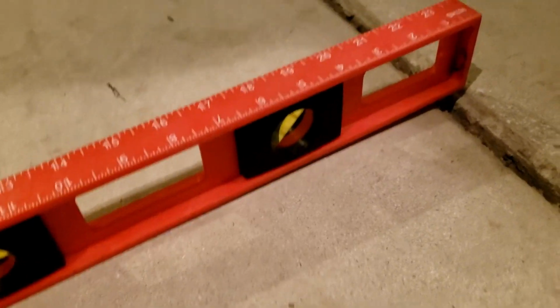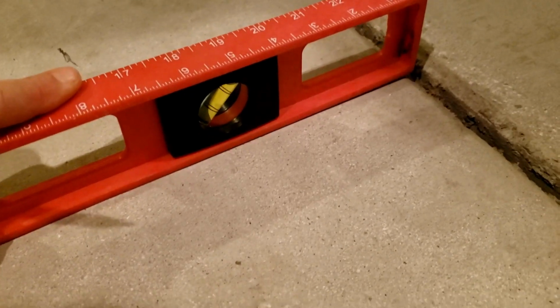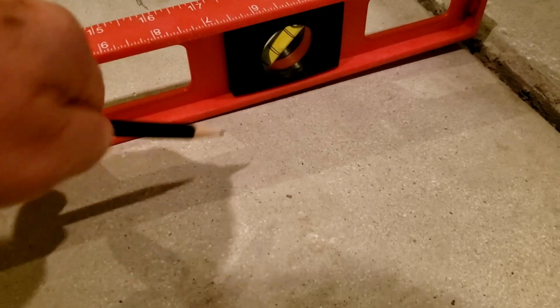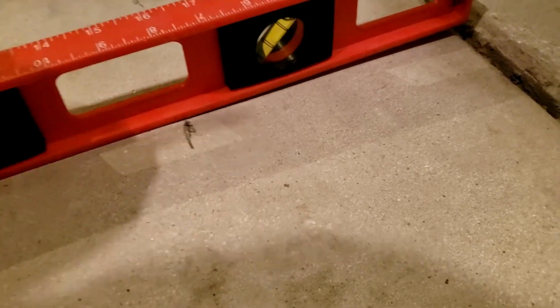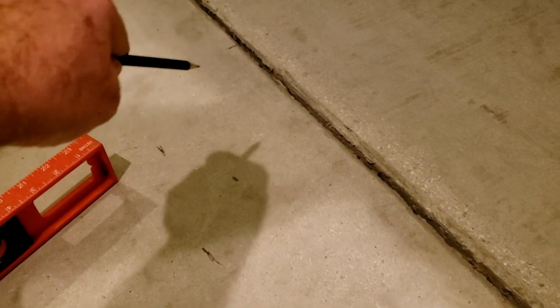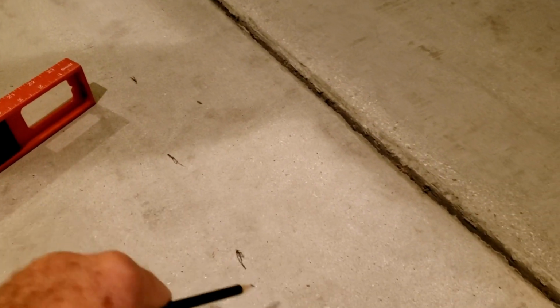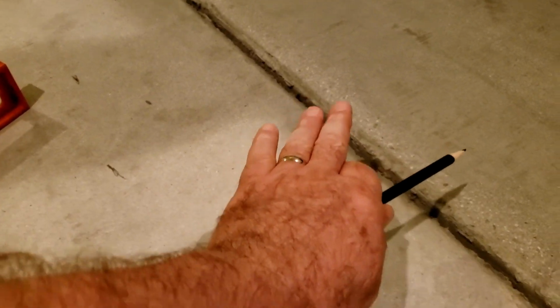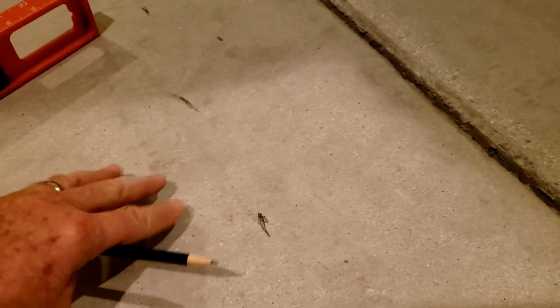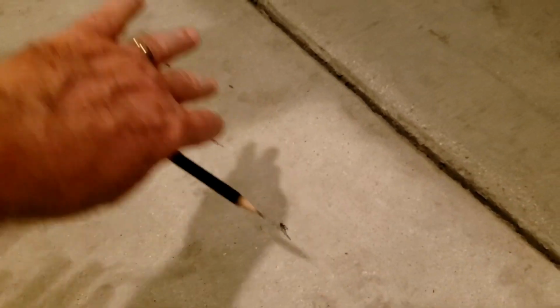Get my trowel out of the way. And run this on a pivot, and it's pivoting right about here. So you see what I've got going here is I now have an area where if I draw this all together, I know I want it this level at this point and feather out to this part of the slab at that point.